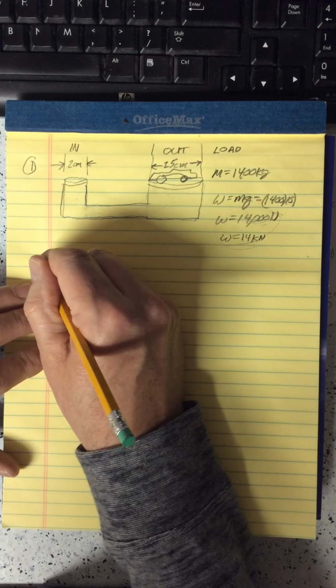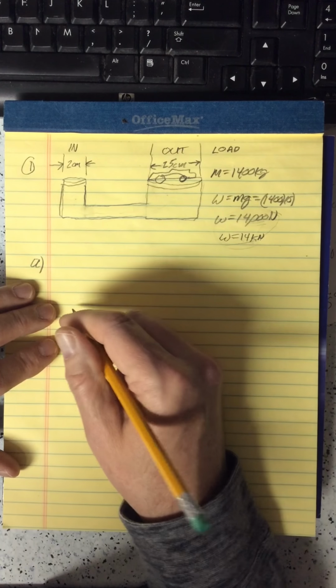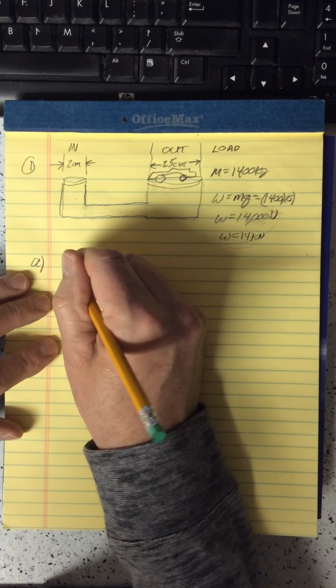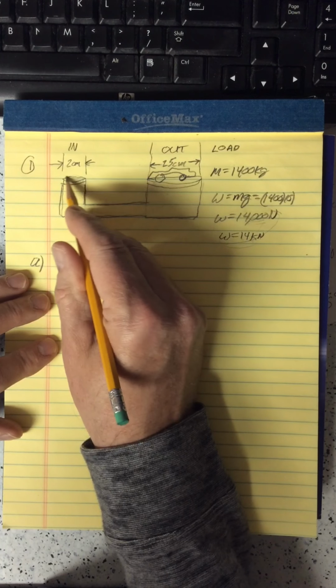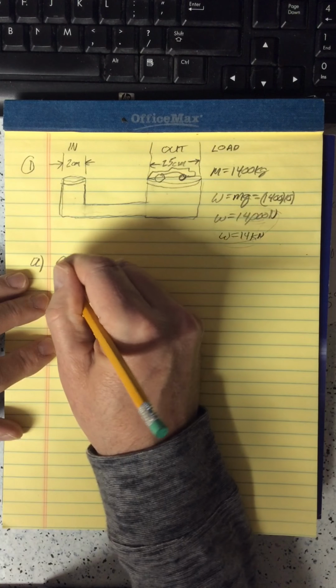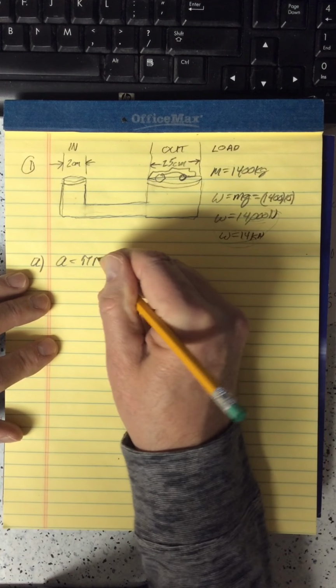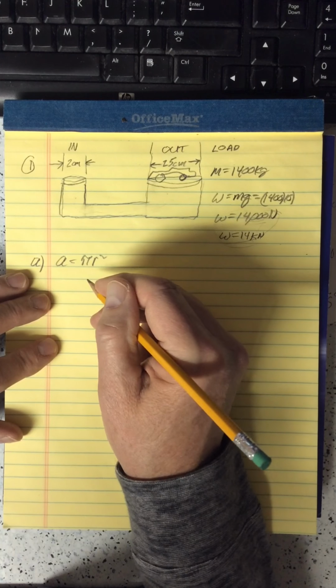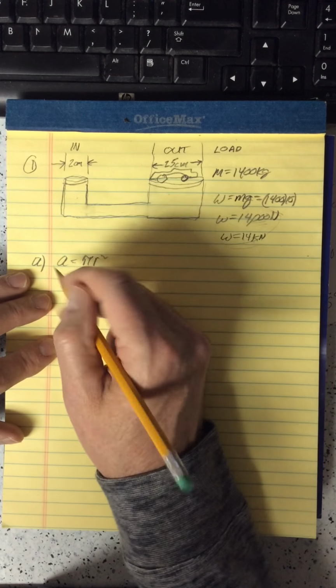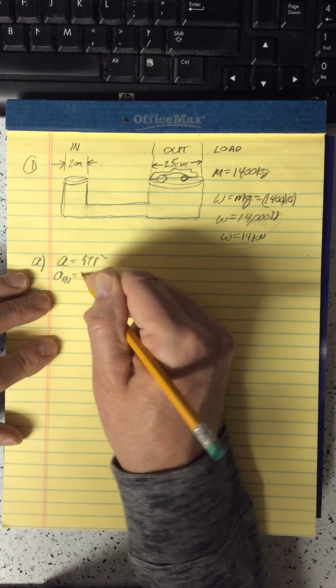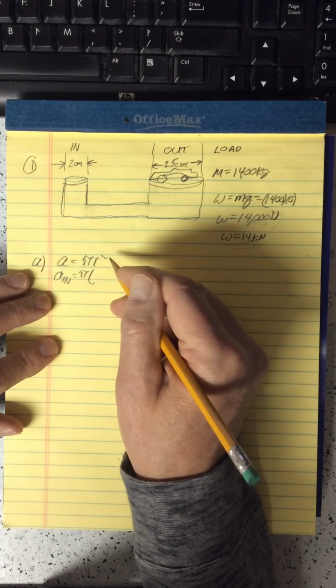All right, moving right along. We get to part A of question 1. What are the areas of the input and output piston? All right, this is a circle, circular. So the area for a circle is equal to pi r squared. So for the input, the area of the input is then equal to pi times r squared.